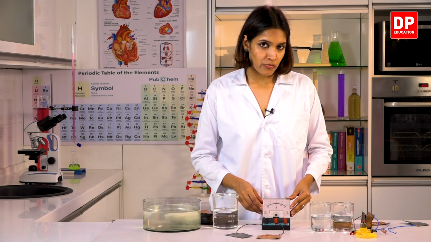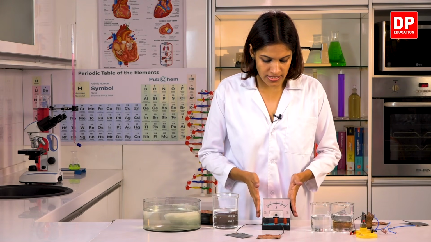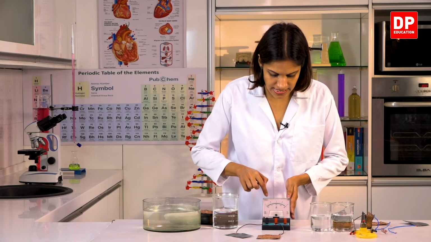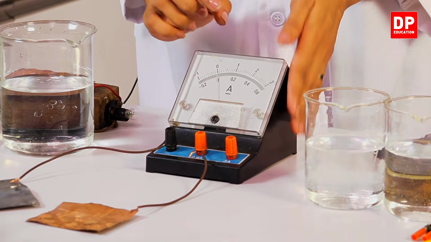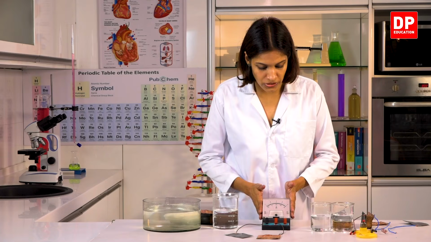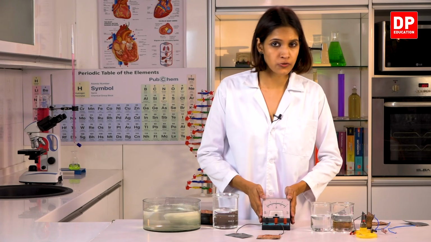Okay, children. Now I am going to show you the simple cell with an ammeter. Now this is the ammeter. You all can see this is the 0th level. Indicator is at 0 now. It means electricity does not flow through this ammeter. The ammeter indicator moves only if electricity flows through this one.